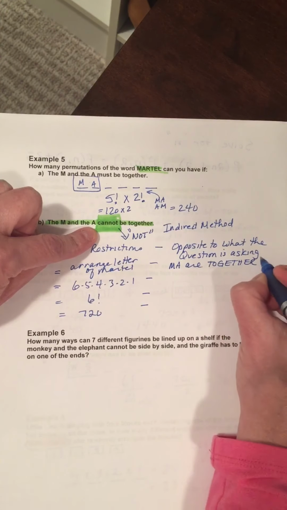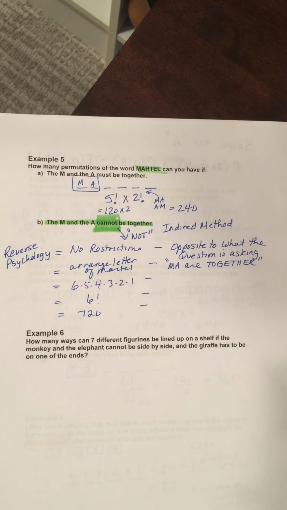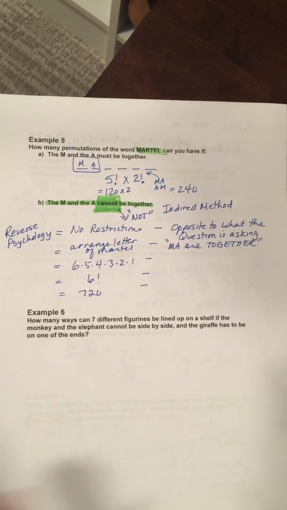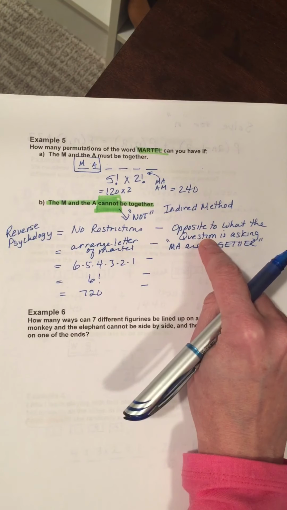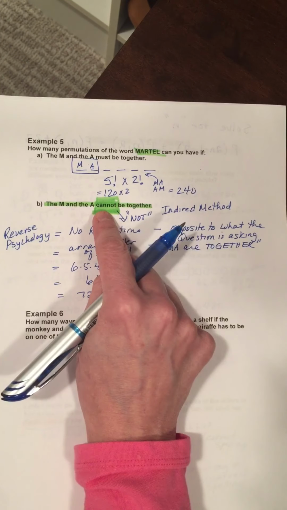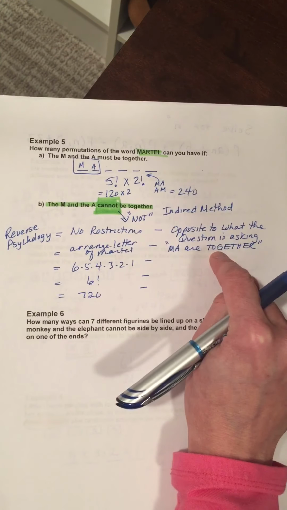The analogy that I use is sort of like a Romeo and Juliet scenario. Romeo and Juliet were told by both of their families that they can't be, they shouldn't be, it's absolutely, they can't be together. Yet they loved each other and they wanted to be together. So opposite to what the question is asking for, if the question is saying that those two letters can't be together, you put them together.